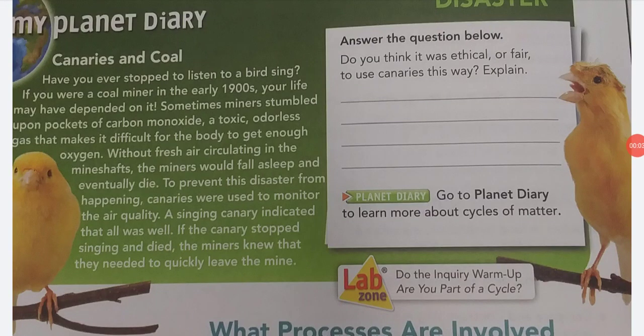We're on Chapter 13. This is Lesson 2, Cycles of Matter. My Planet Diary, Canaries and Coal.